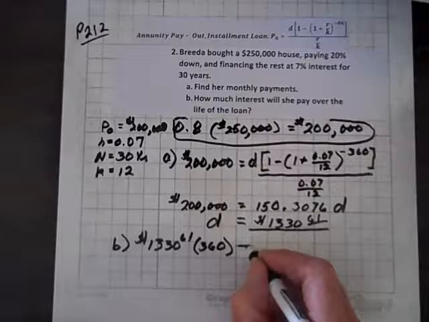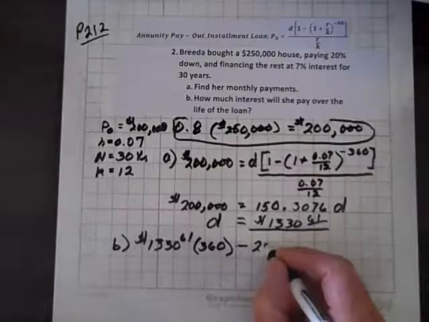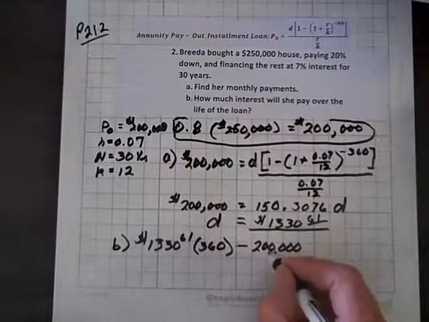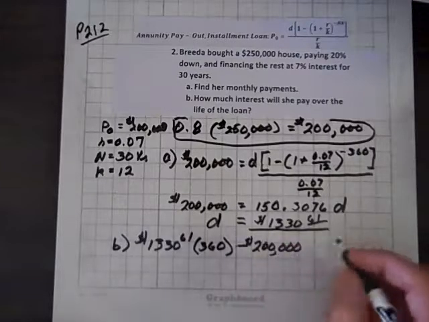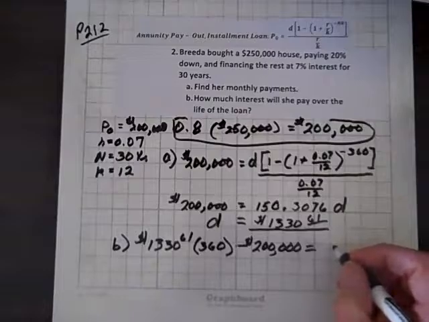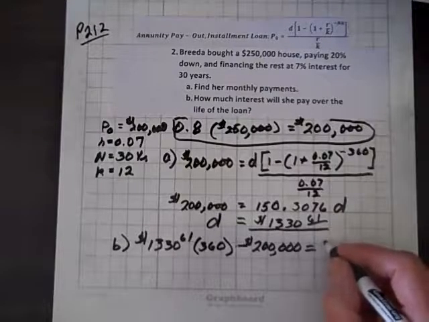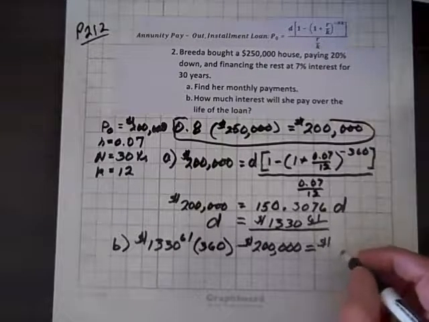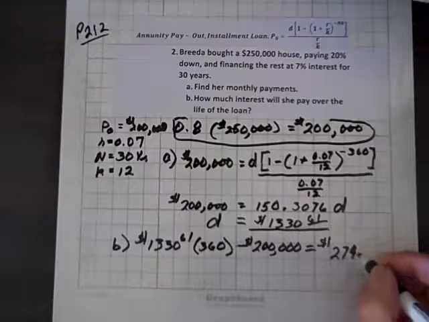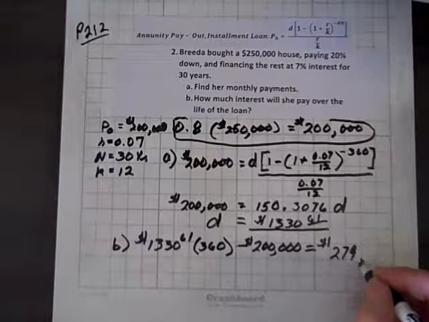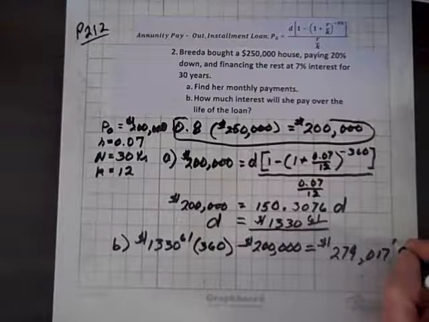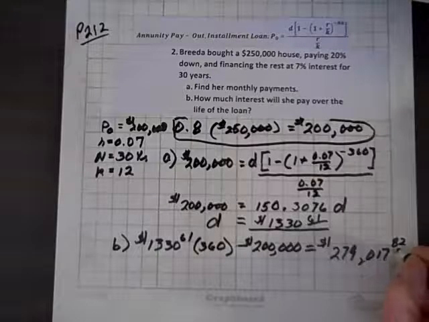From that, we're going to subtract $200,000, because that's the amount of money she owed on the house. That difference will be the amount of interest, and it turns out that difference is $217.82.